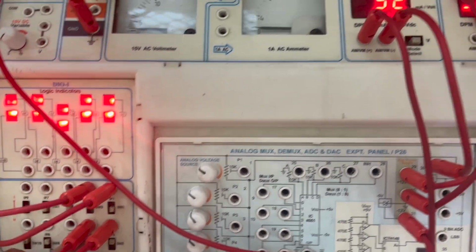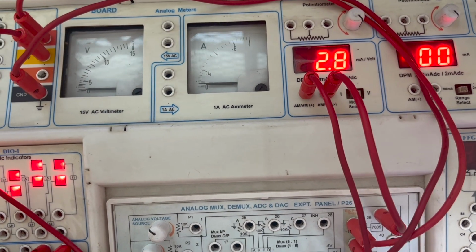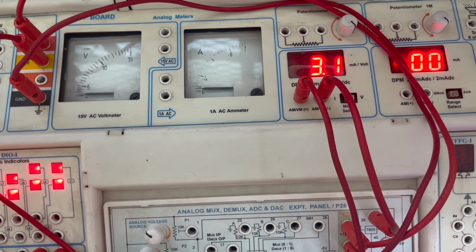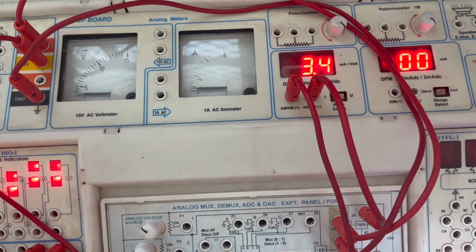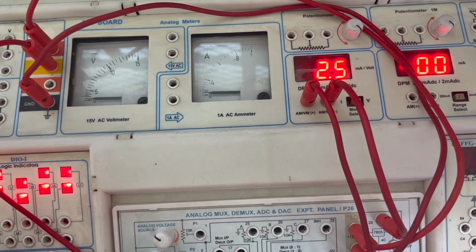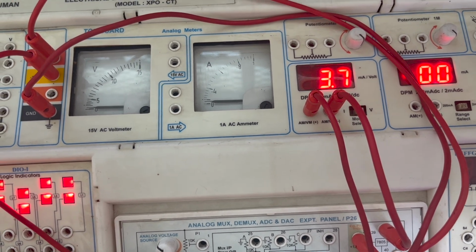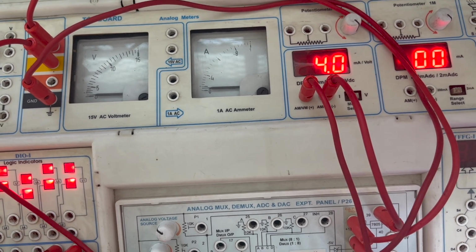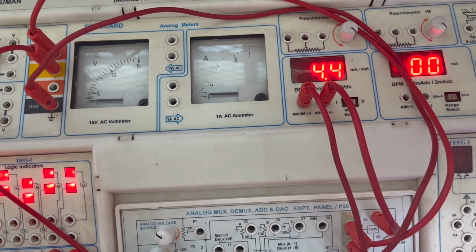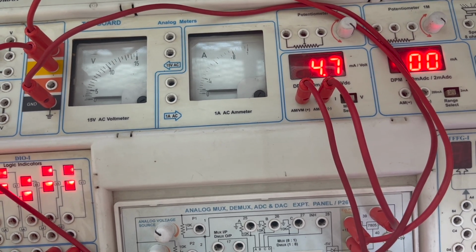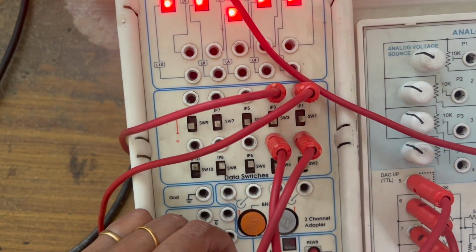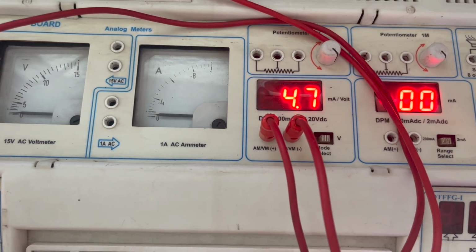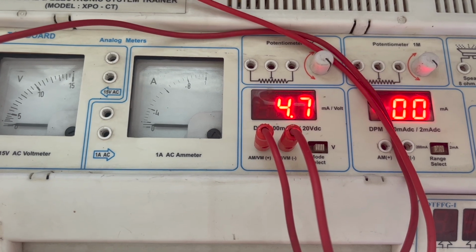Then 1001 gives 2.8, 1010 gives 3.1, 1011 gives 3.4, now 1100 gives 3.7, 1101 gives 4 volts, 1110 gives 4.4, and 1111, all high switches, gives us 4.7 volts. You can check for 4.7, all the switches are at one position, the high position, so it gives us 4.7 volts.